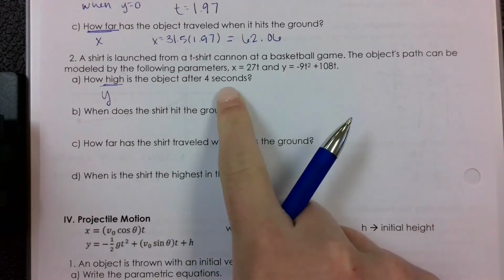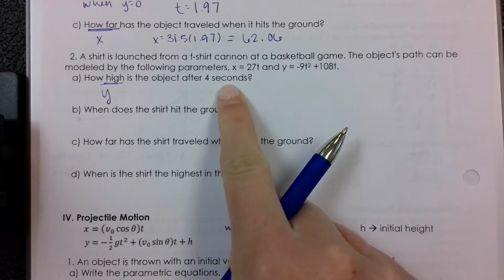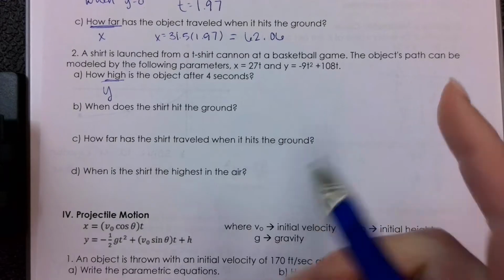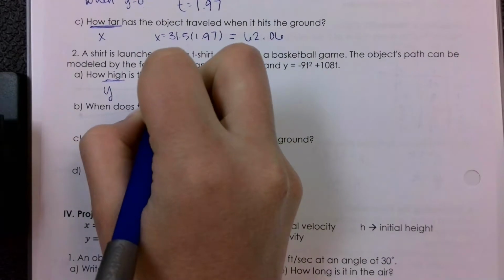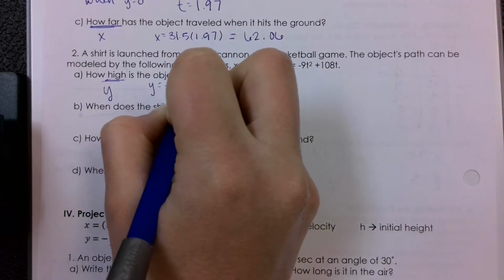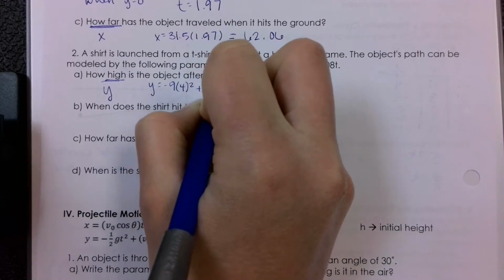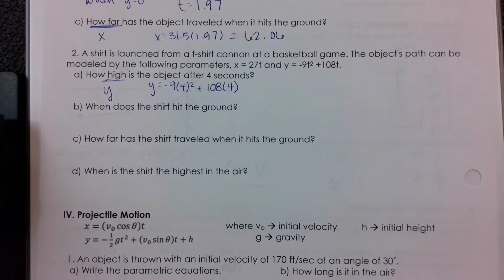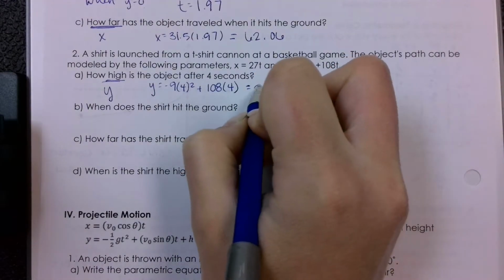And it wants to know after 4 seconds, so what are you plugging in? 4. So take your y function, plug in 4. $288, that okay? Questions there?